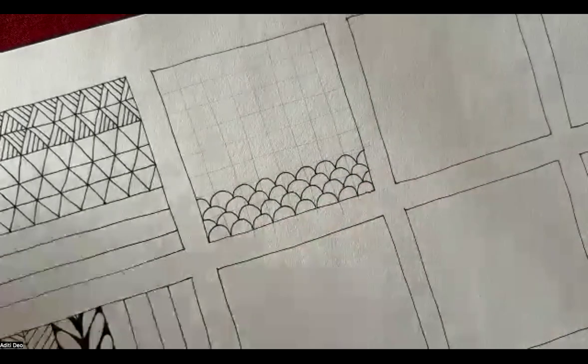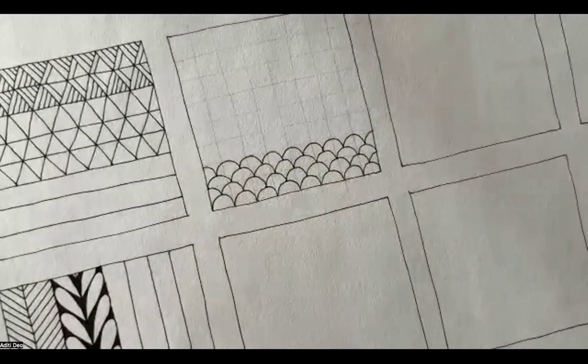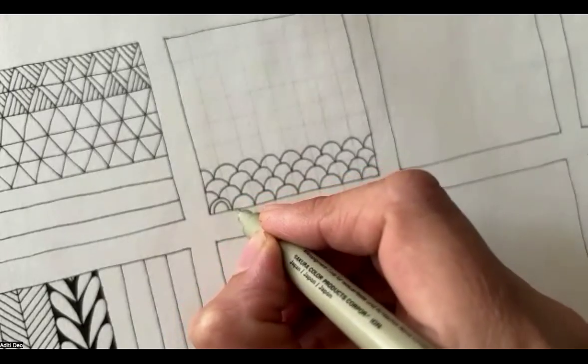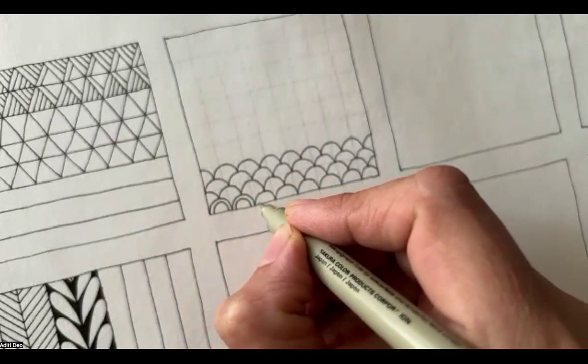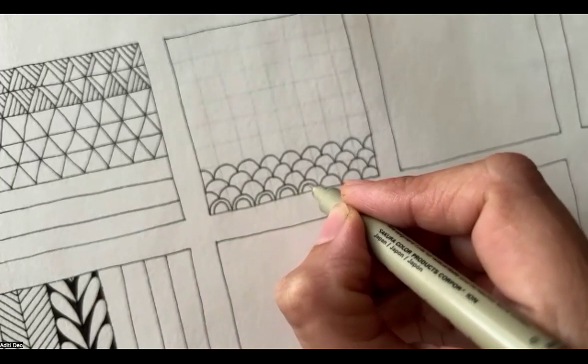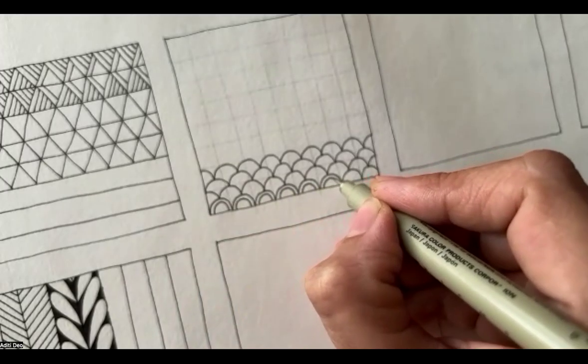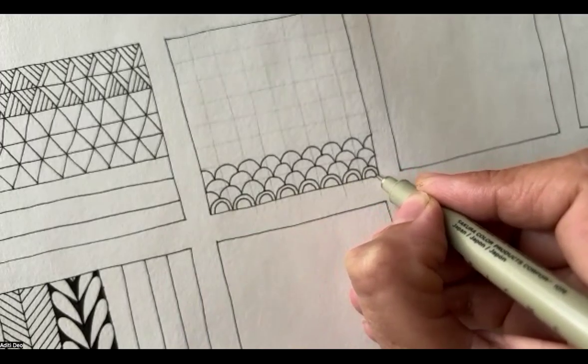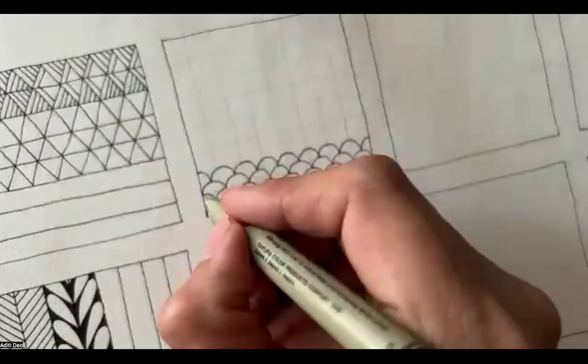So this texture also has tremendous potential. You can fill this up with, again, single lines, making sure that each of those lines in each of the scallops is exactly the same distance away from the outer circle.